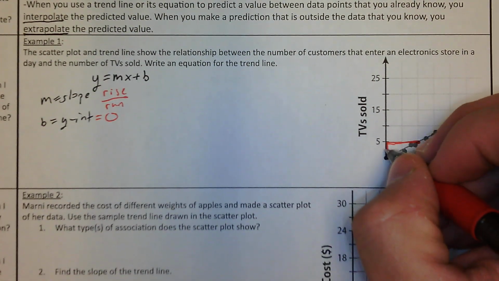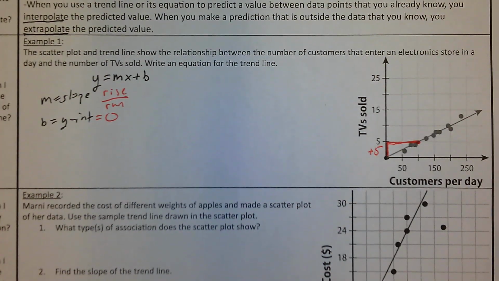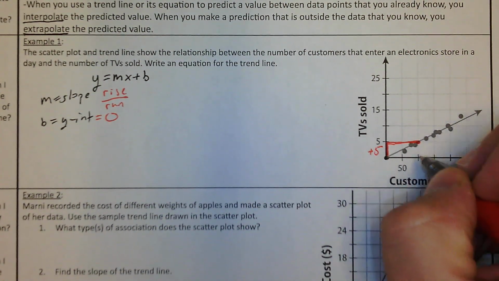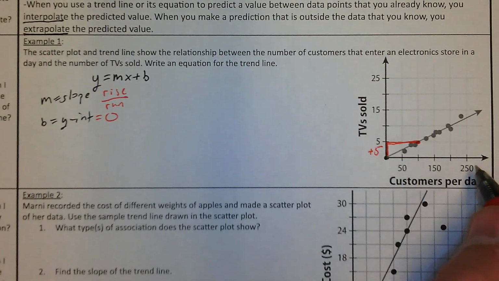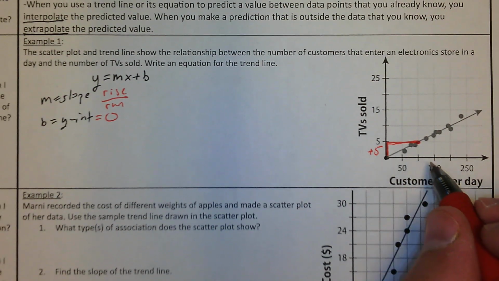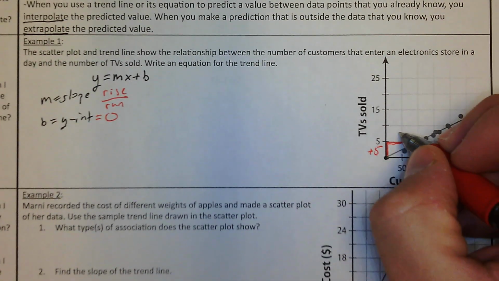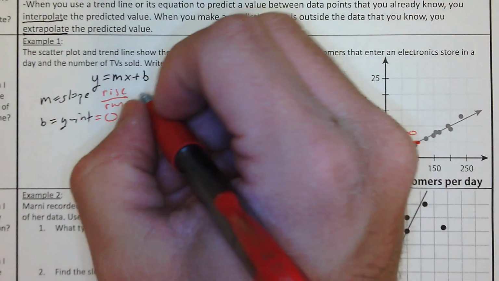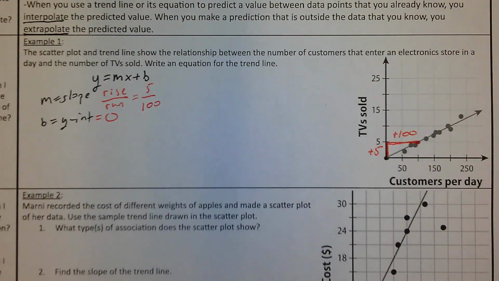So our rise, we go from 0 to 5, so our rise is going to be positive 5. And then my run, we go from 0 to 100, because it falls between 50 and 150, and if we look at our data here, we're going by 50. So 50, 100, 150, 200, 250, so on and so forth. So then this would be from 0 to 100, meaning my run would be 100. So for rise over run, we would say it's 5 over 100.